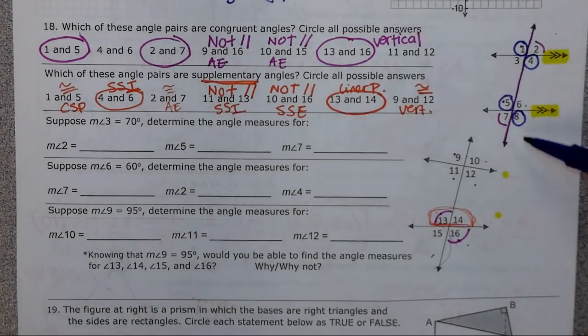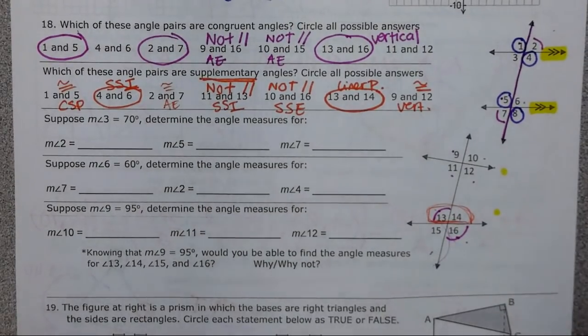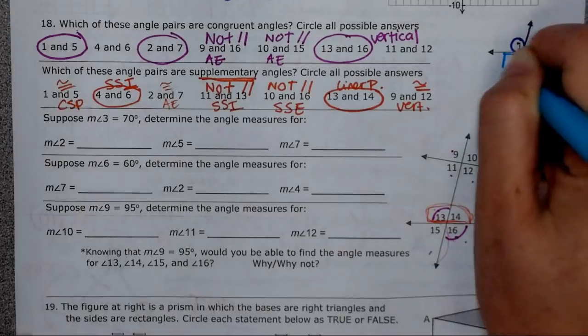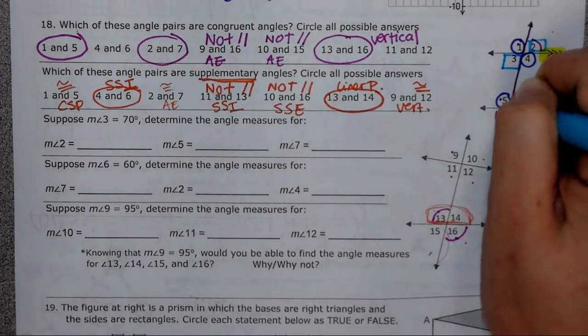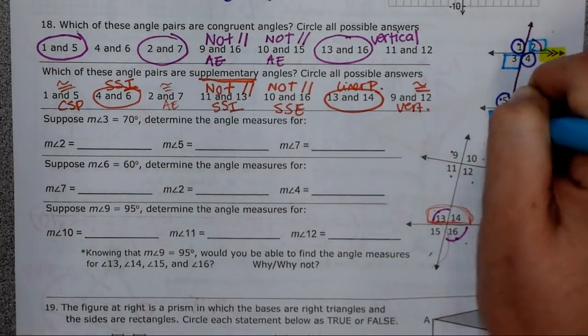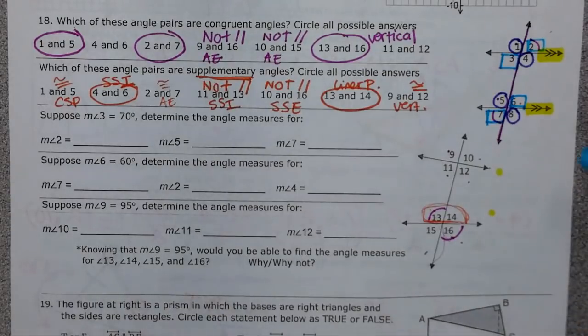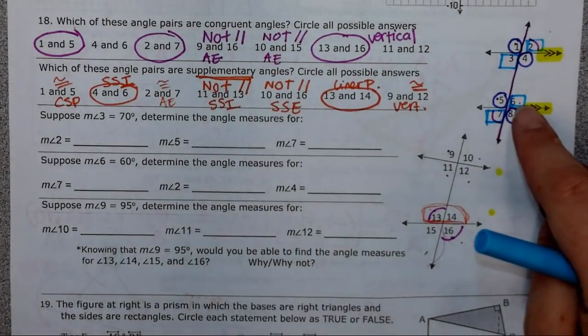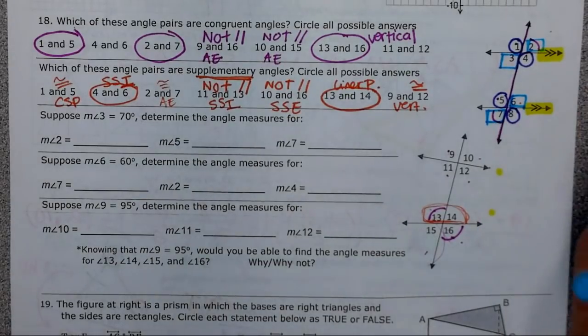So all of these angles that I circled are the same. Then for the other pair, the ones that you didn't circle, I put a box on them. So what this represents, when you're looking at this picture, any of them that have a box, those are congruent. Any of them that are different, those are supplementary.